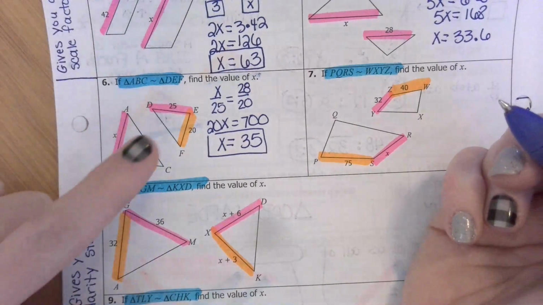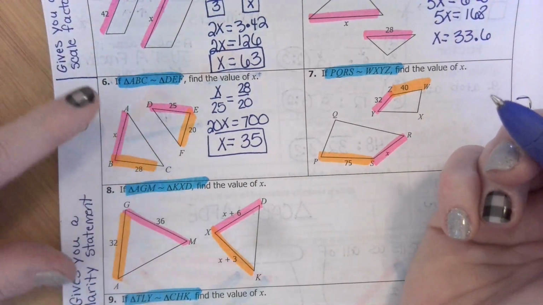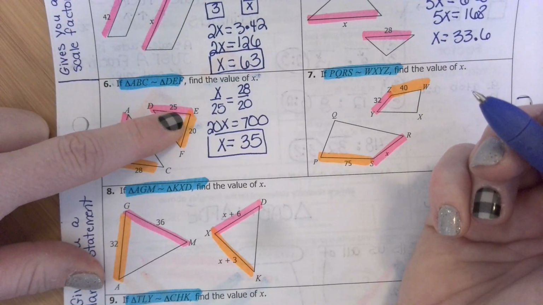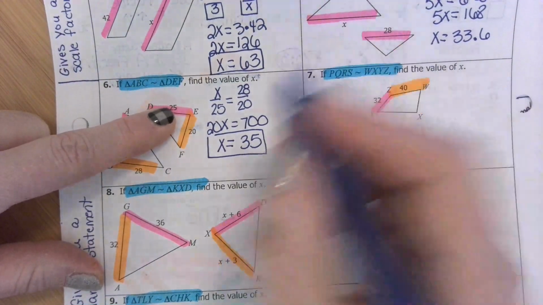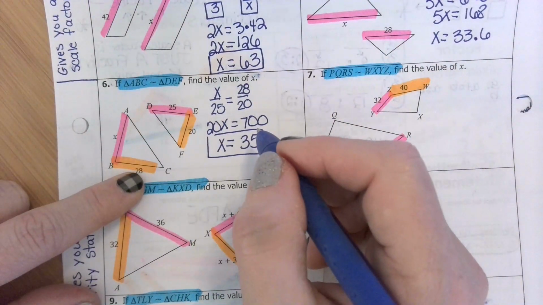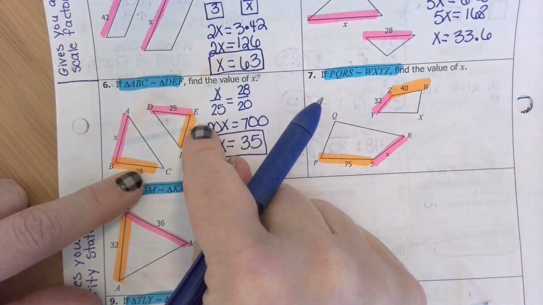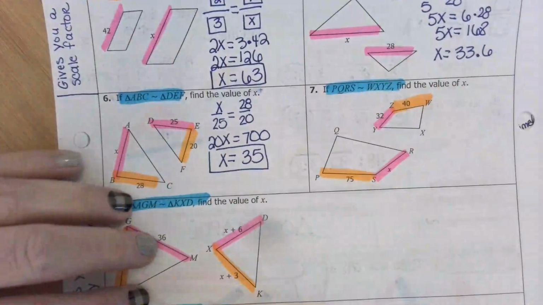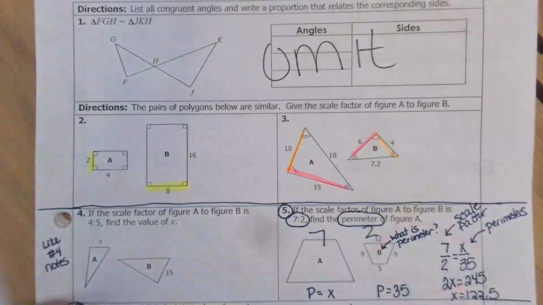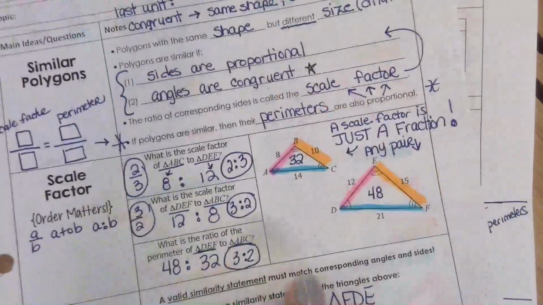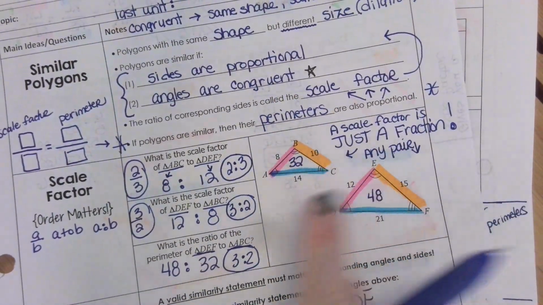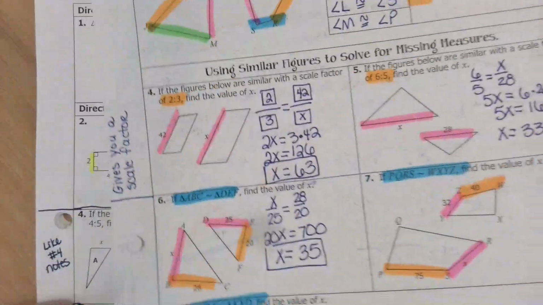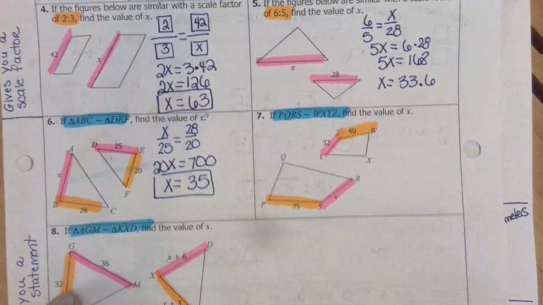By the way, if I asked you what is the scale factor, I would put 35 over 25 and reduce that, which would also give me the same answer if I put 28 over 20. Because scale factor is just what? Scale factor is just a fraction from a pair of colors. Just trying to reinforce that with you. All right, let's look at number 7.